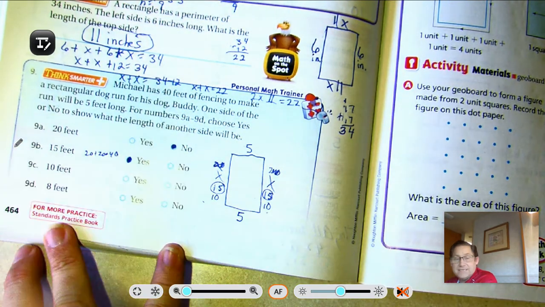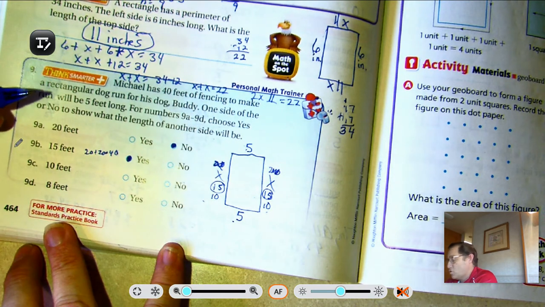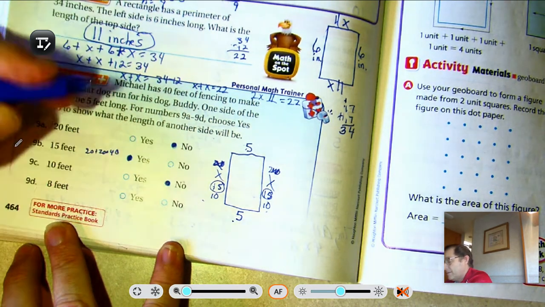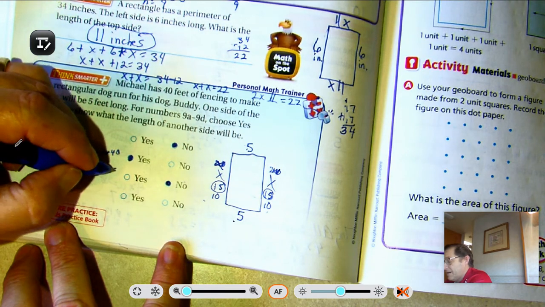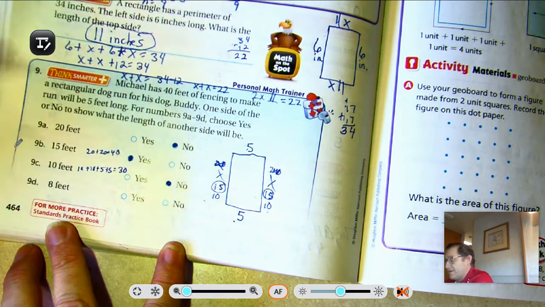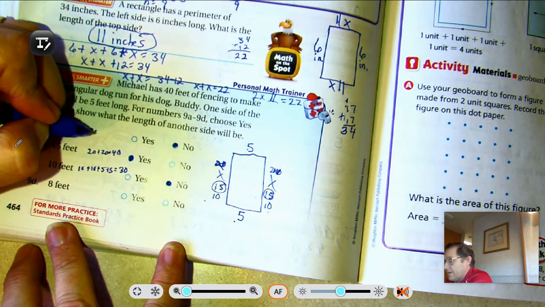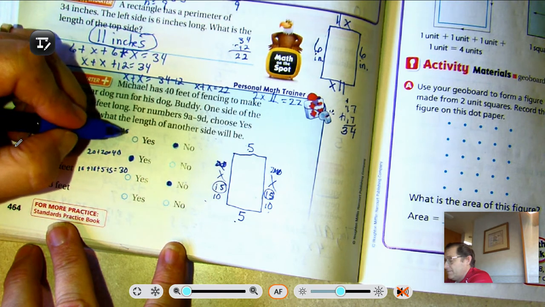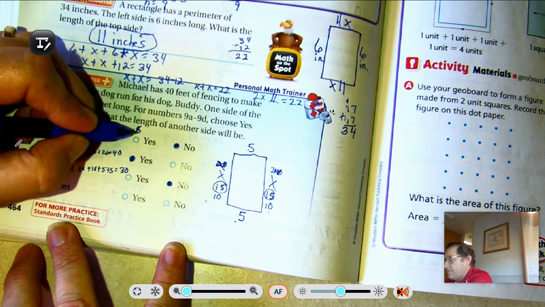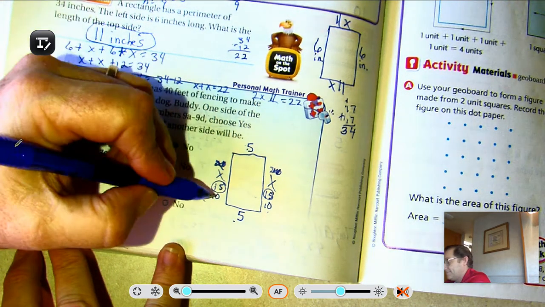Well, 10 plus 10 is 20. 25, 30. No, because 10 plus 10 plus 5 plus 5 equals 30, not 40. Back to this one up here, just to write it in, 20 plus 20 plus 5 plus 5 equals 50, not 40.